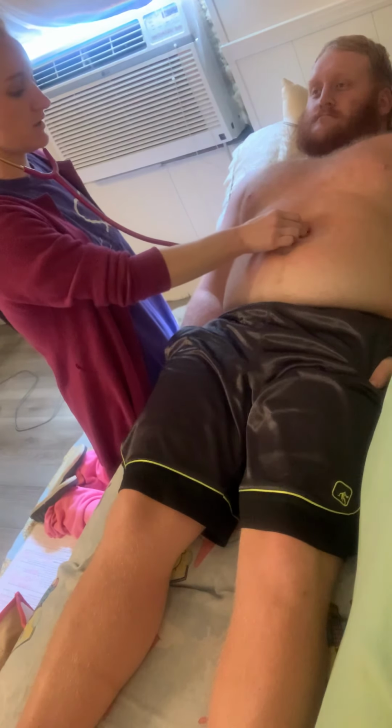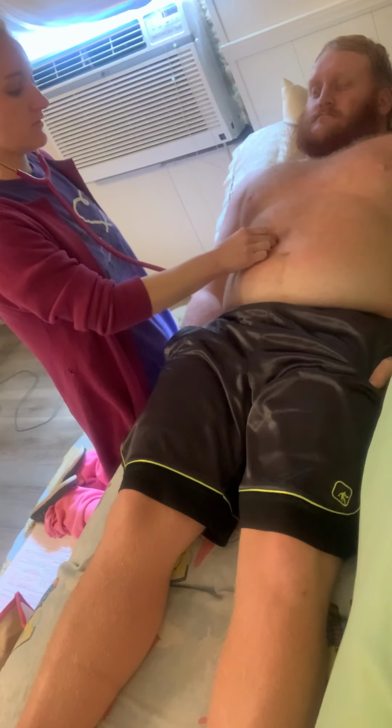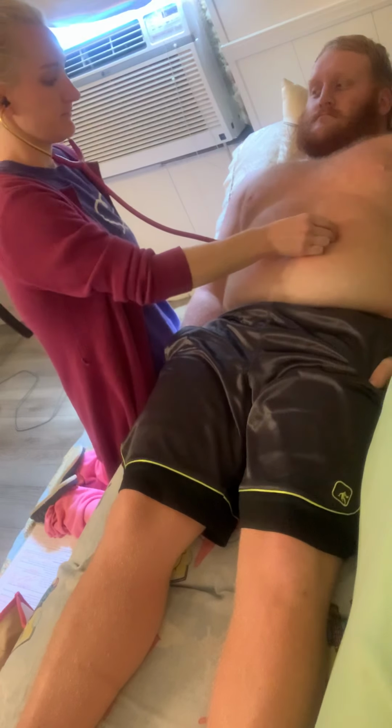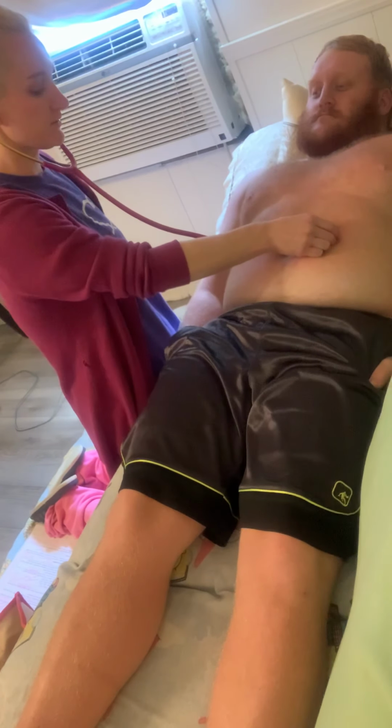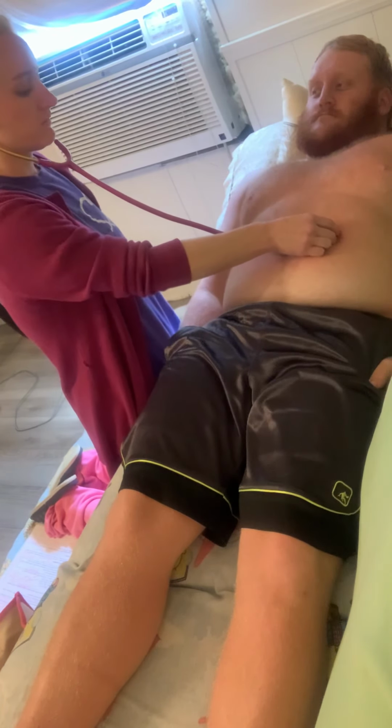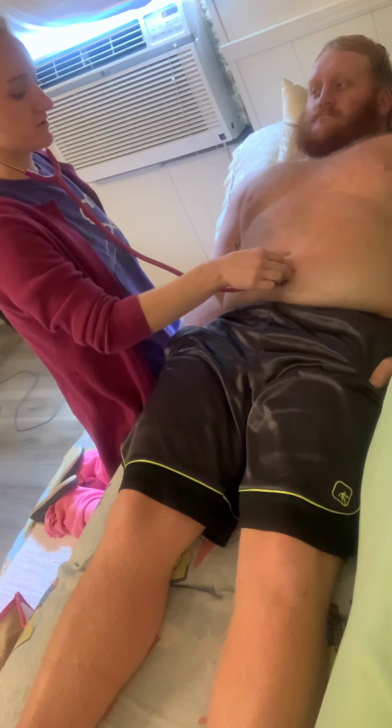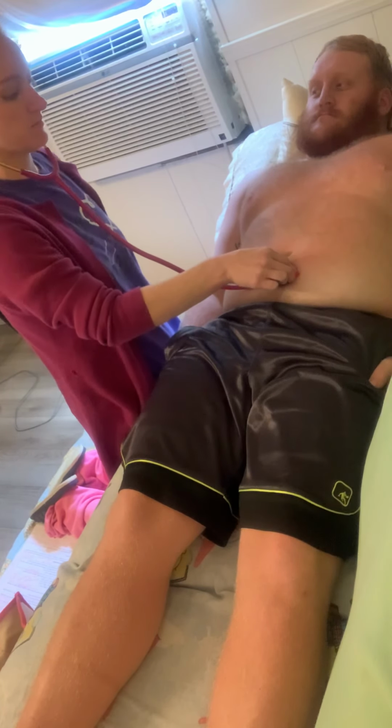below the costal vertebral area, and then the renal just above the umbilicus, and the bifurcation of the renal artery on both sides. And then the iliac just below the umbilicus, and I'm listening for any bruit.